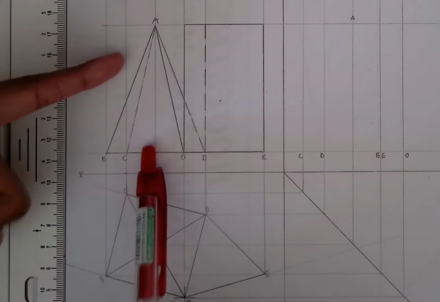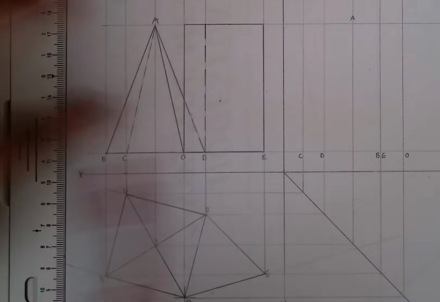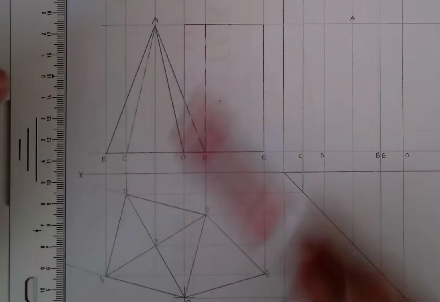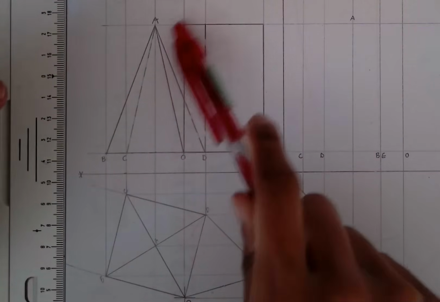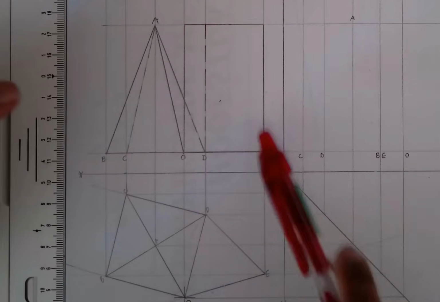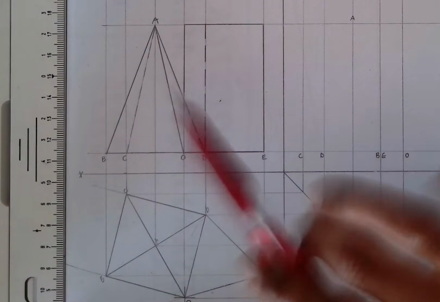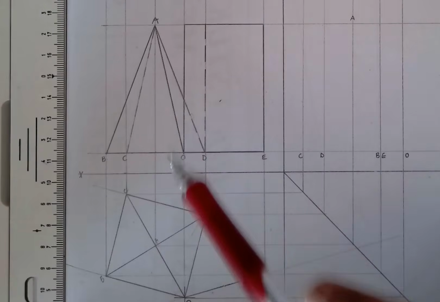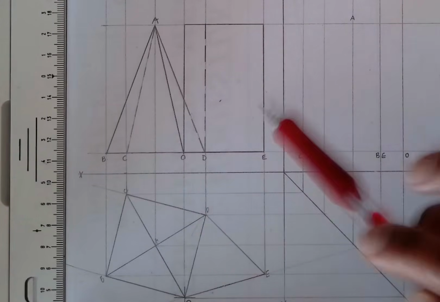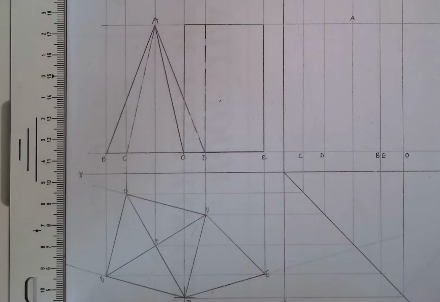So meaning that you'll be able to see the pyramid clearly, and then you will see the little remaining part of the pyramid, I mean the prism. So, like I said, you will definitely see the pyramid clearly, and then whatever that is left will be allowing you to see the pyramid.